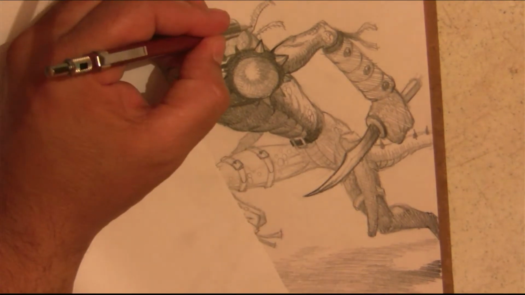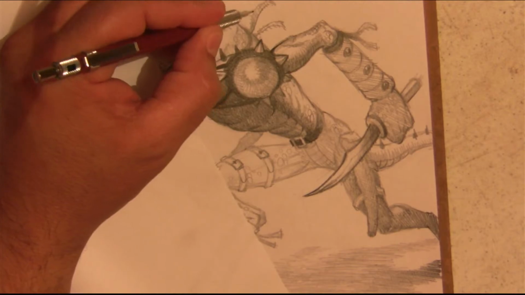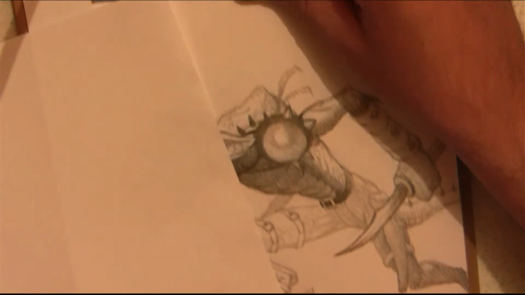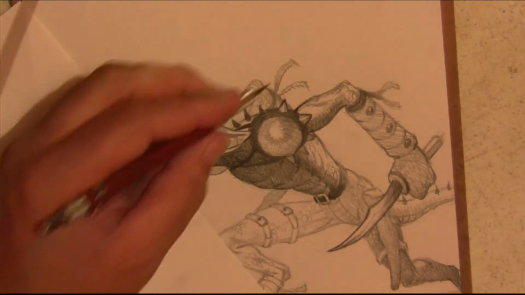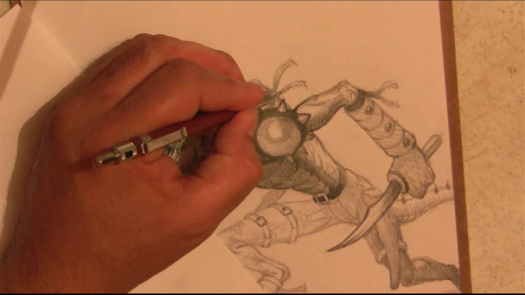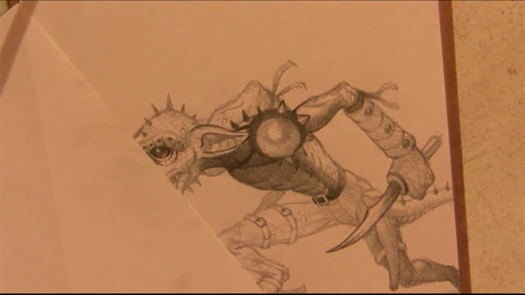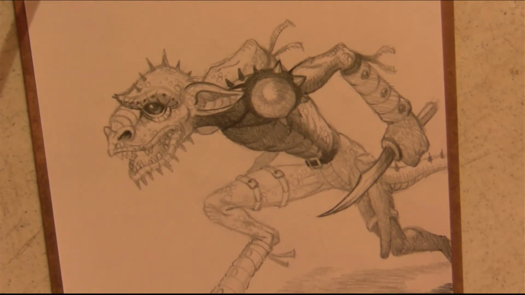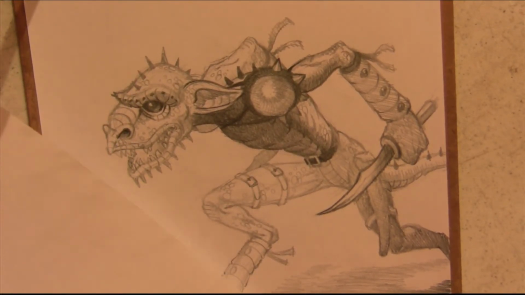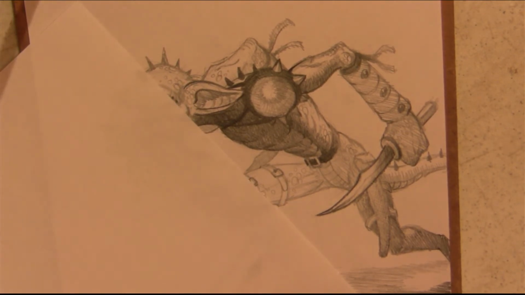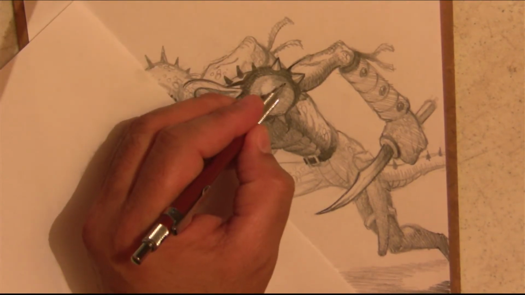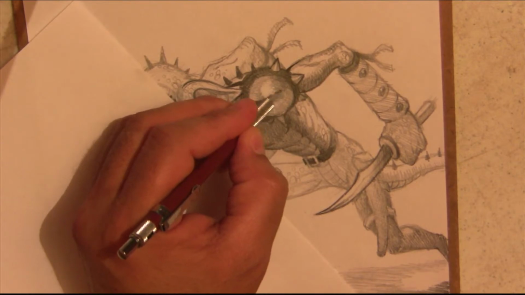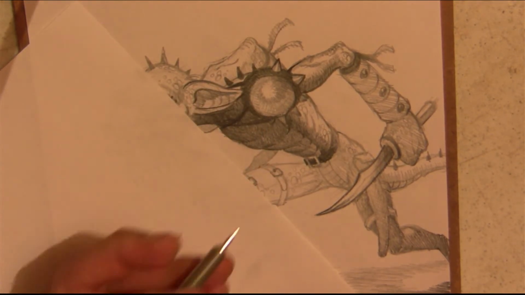Maybe I just darken this a little bit. Oops. See, I'm forgetting to move the camera. There we go. I could probably work on the shoulder armor some more. Let me get my HB.